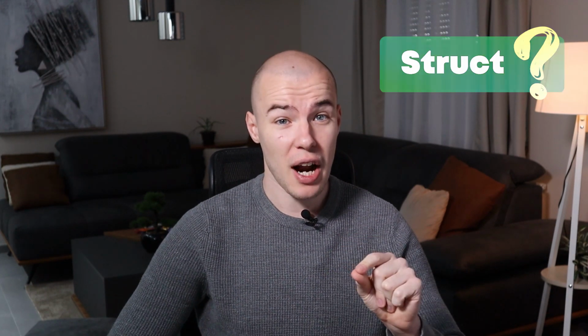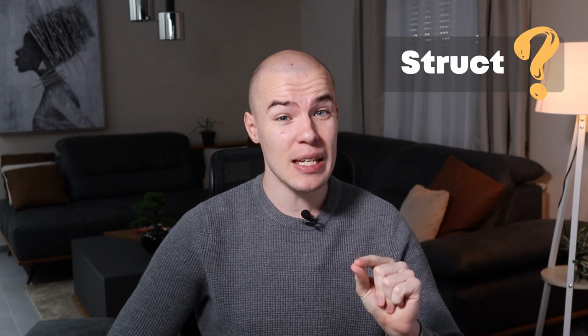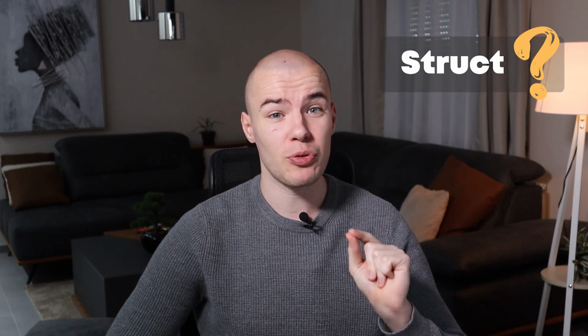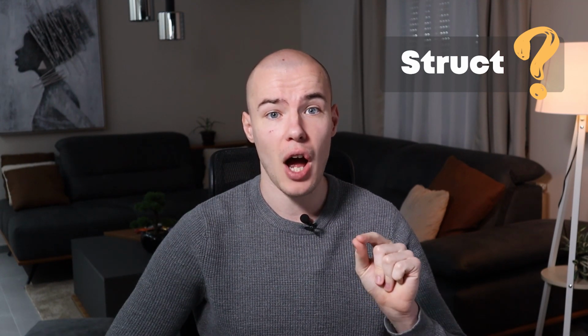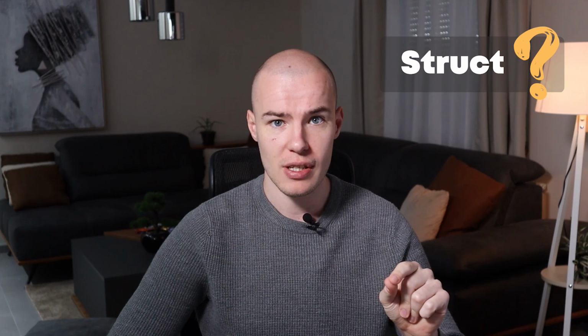Functions are completely standalone pieces of code. They do not rely on structs or anything like that. Structs? What are structs? Nice point. I know you do not know what a struct is, but a struct is a very similar thing to the concept of classes in other object-oriented programming languages.